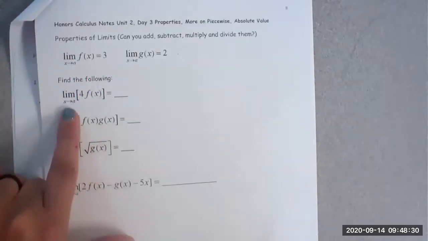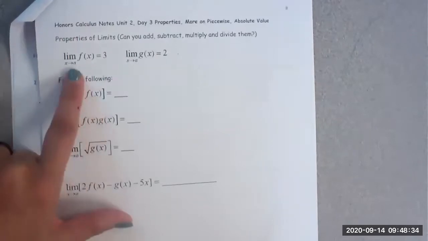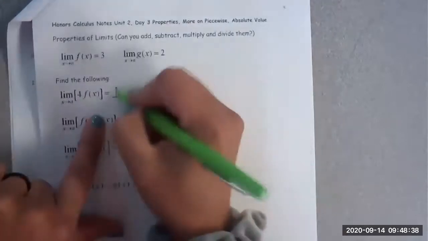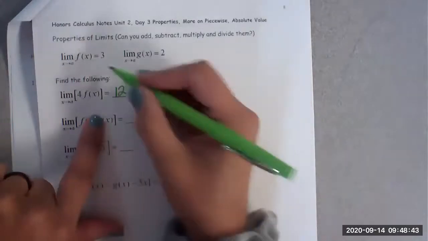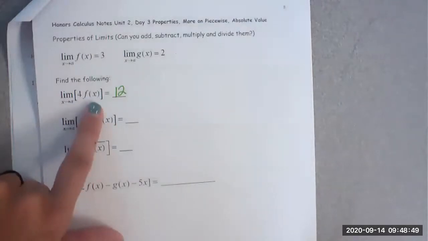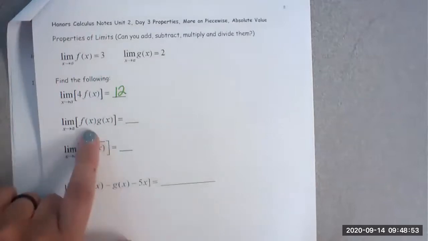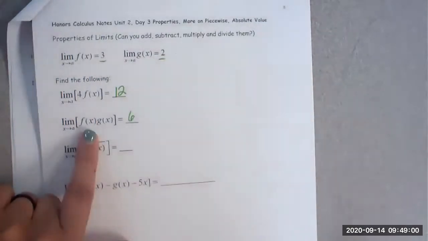If I say the limit as x approaches a of 4 times f of x, well, the limit as x approaches a of f of x is 3, so 4 times 3 is 12. That's all that it means. So it's as easy as it looks. I know the notation looks like it's going to be confusing, but it's not. It's just 4 times whatever we got for the limit of f of x. This one, you just do f of x times g of x. The limit here was 3, the limit here was 2, so it's 6.